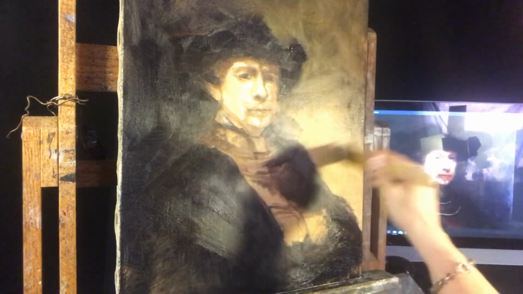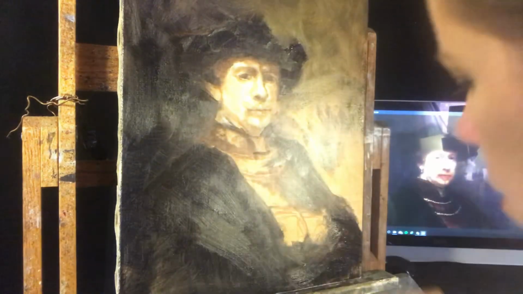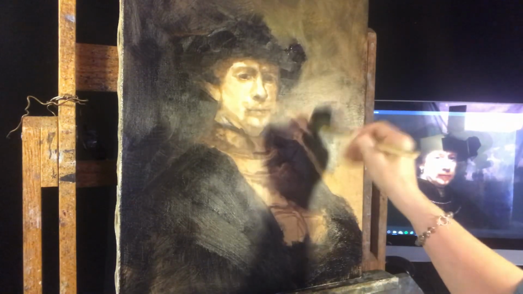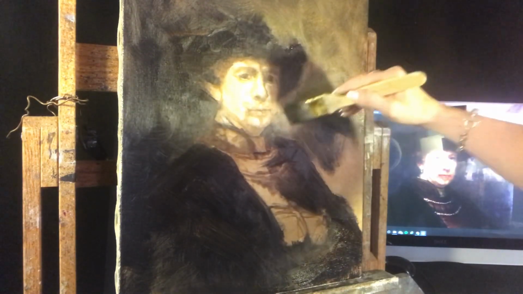Okay. Now we go into a darker passage in here, and again, it's just that darker tone that I was using. And this is just the first layer of the background. I'm sure I'll be working more into it before this is finished.